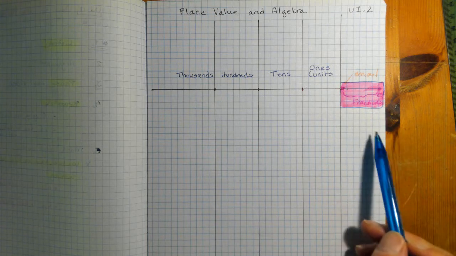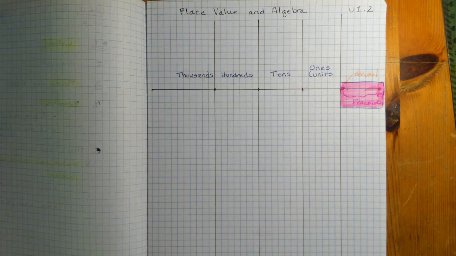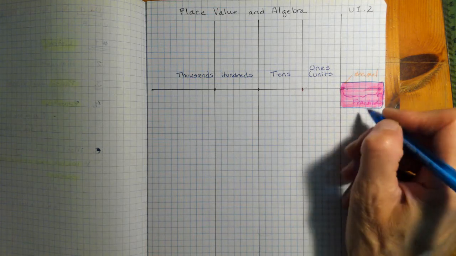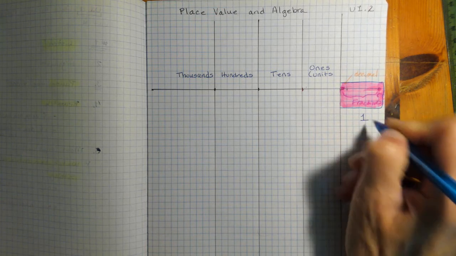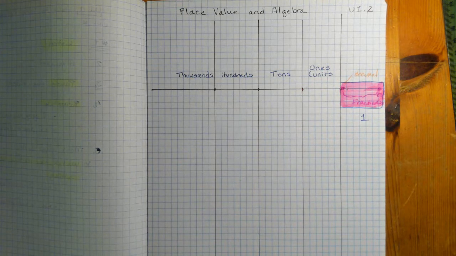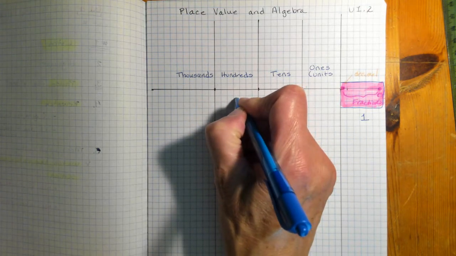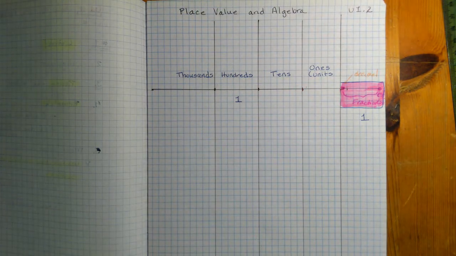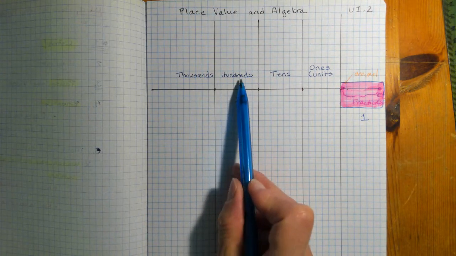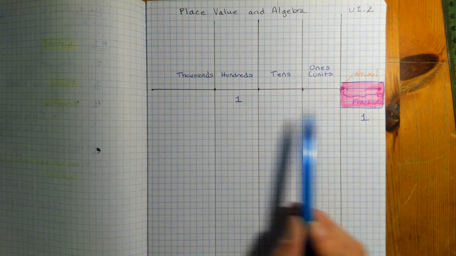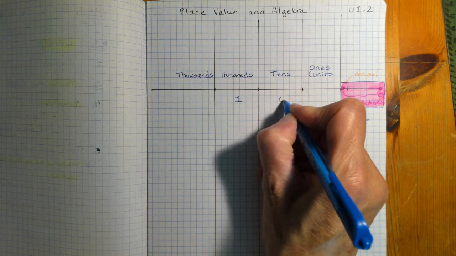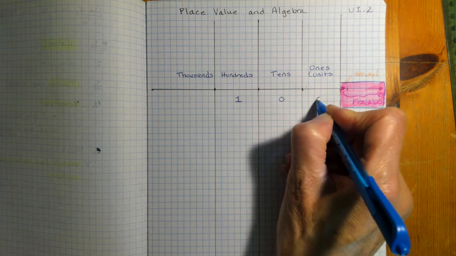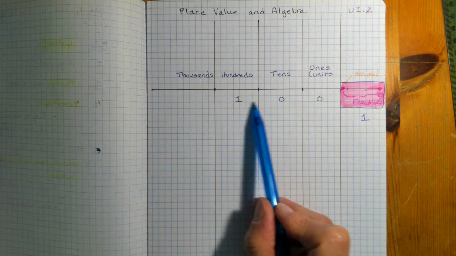Over here, I'm just going to be writing down some ideas. The first idea I want to write down is this one. I'm writing this number here, and I want you to figure out what number you think that is. If you said the number 1, I'm going to tell you, nope, that's not what I was thinking. I'm going to put the number 1 in this column, so now that means I have 100. But in order for me to express 100, I had to put a 0 in the tens and a 0 in the ones. So now I have 100.